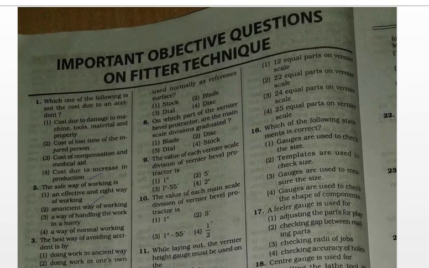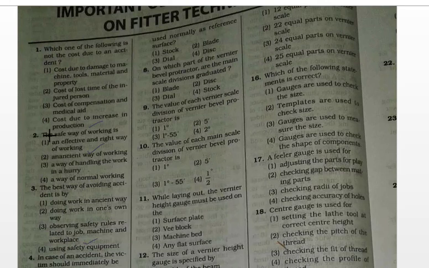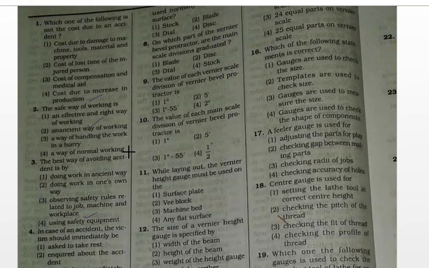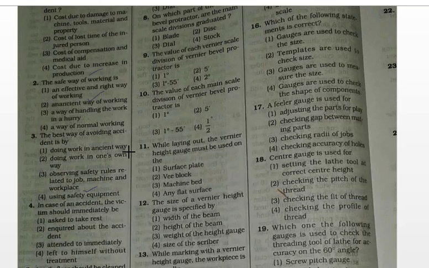Important objective questions on filter techniques. Which one of the following is not the cost due to an accident? Cost due to increase in production. The safe way of working is an effective and right way of working. The best way of avoiding accident is by observing safety rules related to job, machine and workplace.